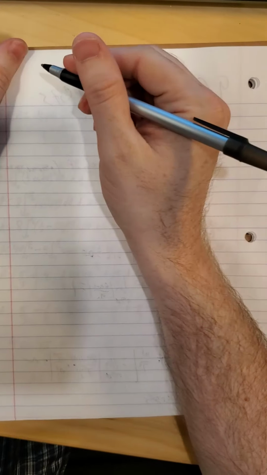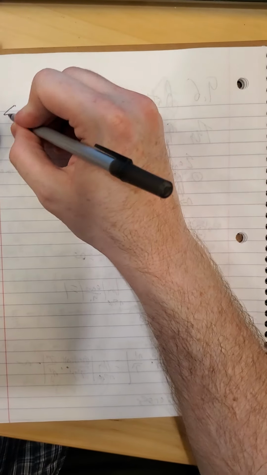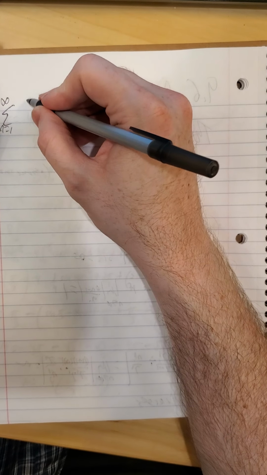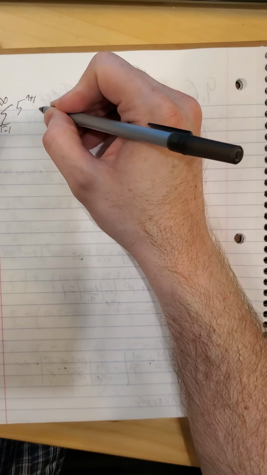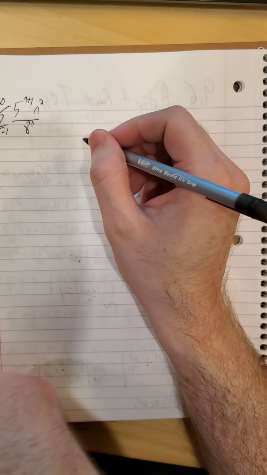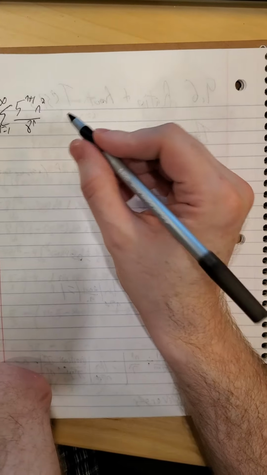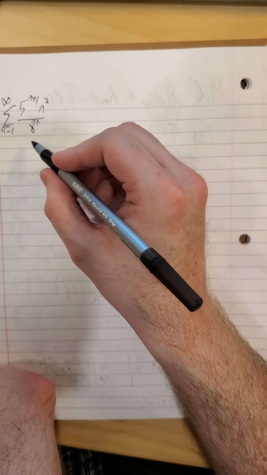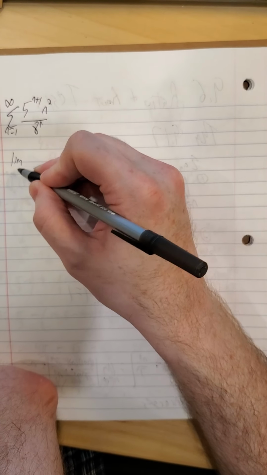Okay, another couple problems with the ratio test. Then we'll hit our friend the root test. So this next one, we'll start at 1, go to infinity, 5 to the n plus 1 times n squared over 8 to the n power. So this one looks a little bit messier, but with the ratio test, not as bad.